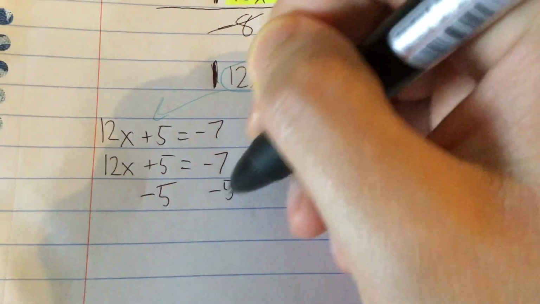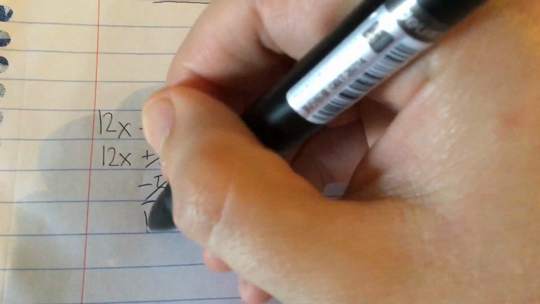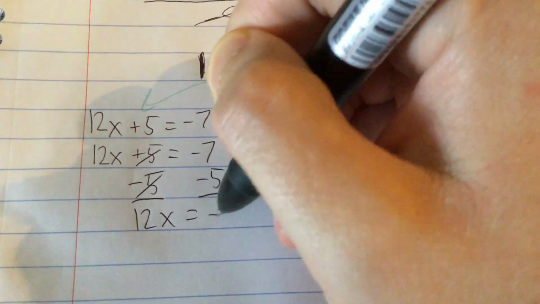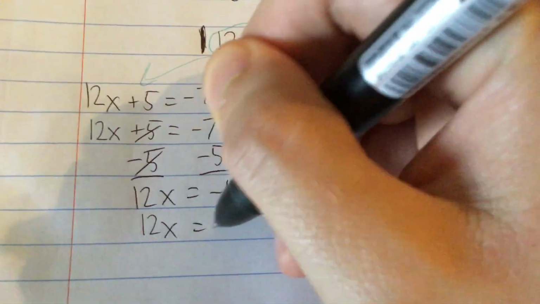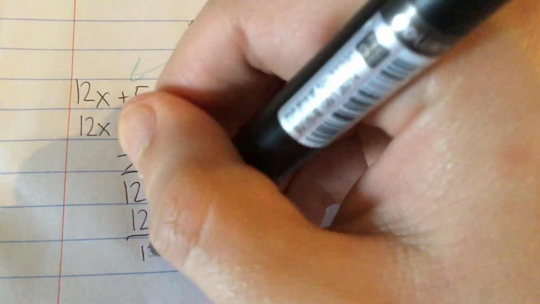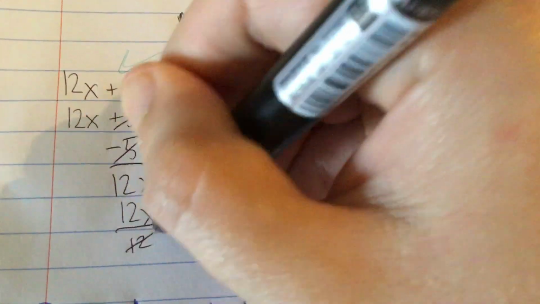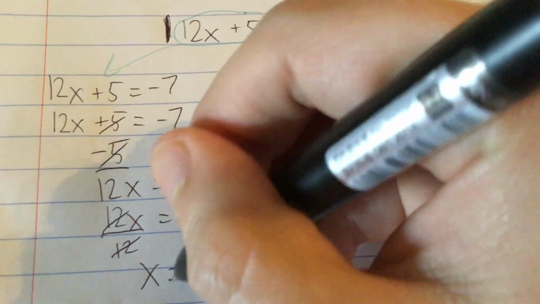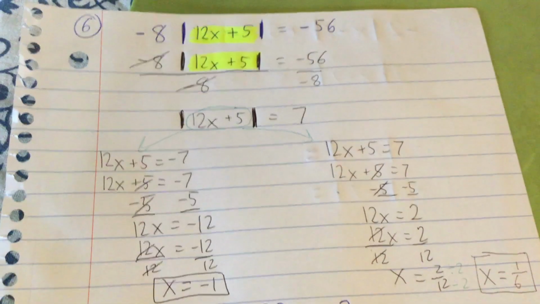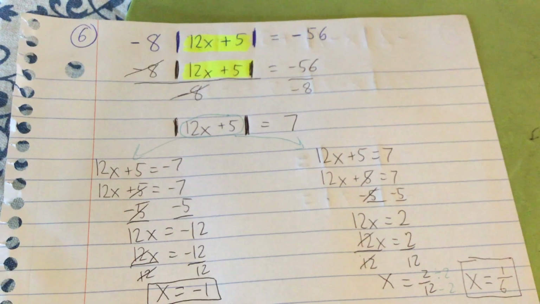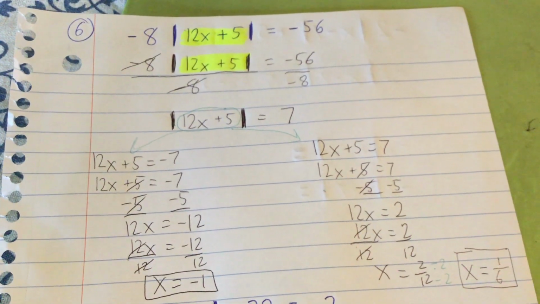Anyway, we're going to do the same old song and dance here. If I subtract 5 from both sides, I get 12x is equal to -12. And if I were to divide both sides of the equation by 12, -12 divided by 12 is -1. So that's how you would do this problem. Okay.